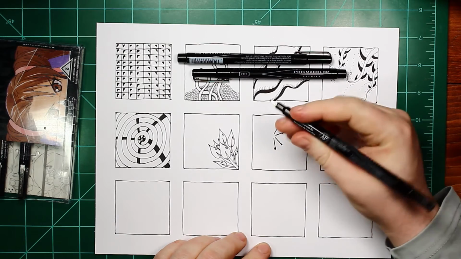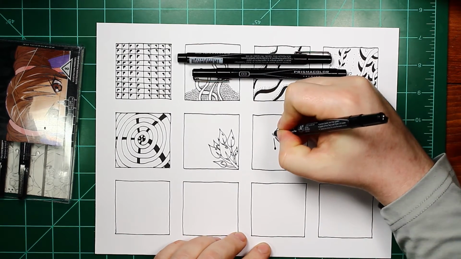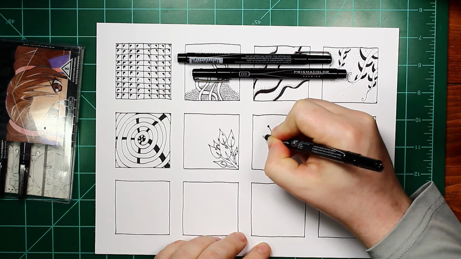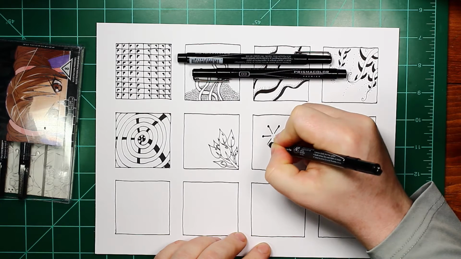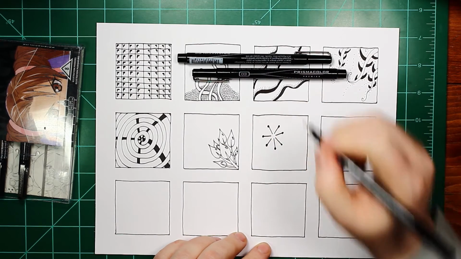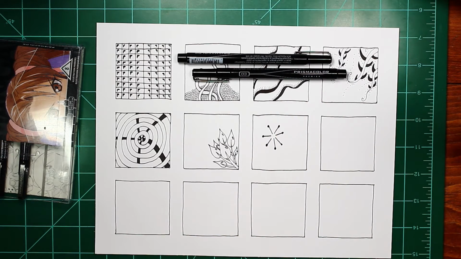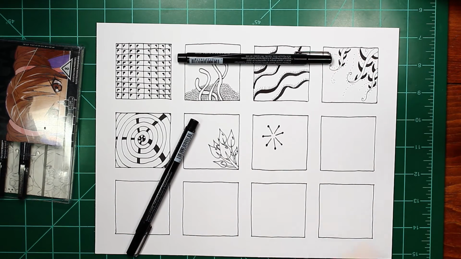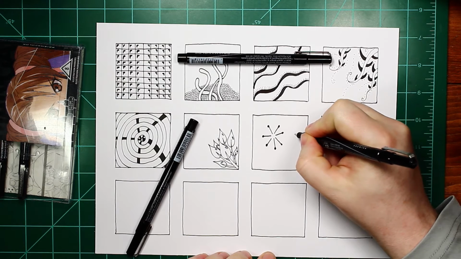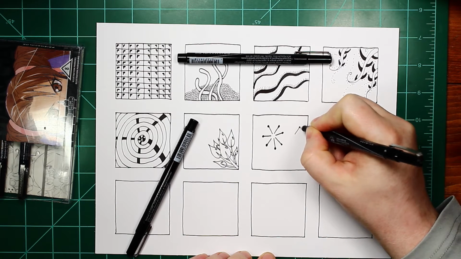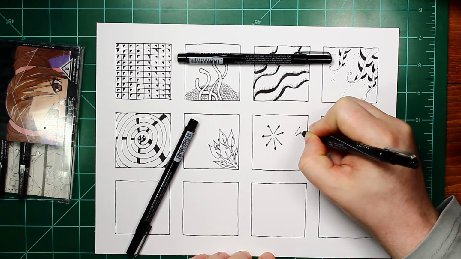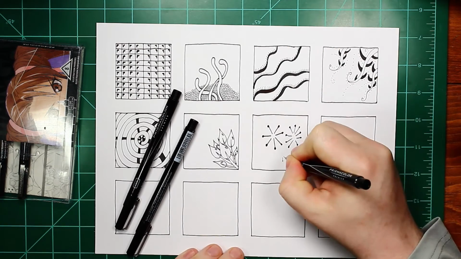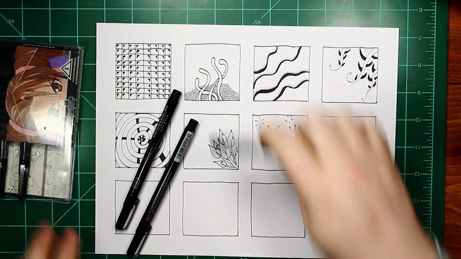I'm using the thick one again, the 08. But this can be done with any size. And as a matter of fact, I'm going to use several different sizes. Just keep repeating that same shape with several different sized pens and different sized lines with dots. Kind of looks like fireworks.